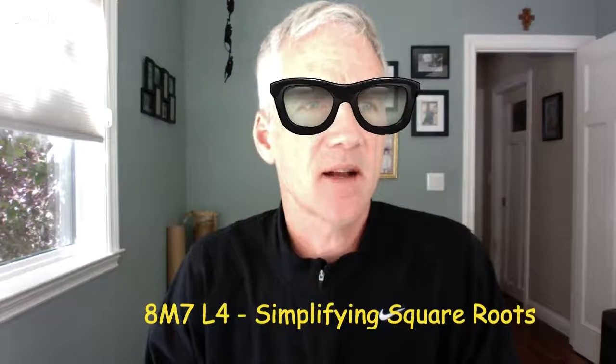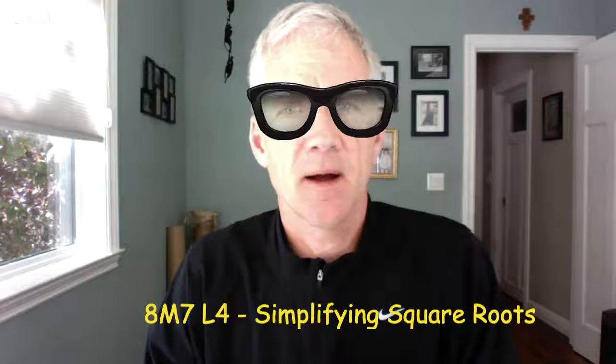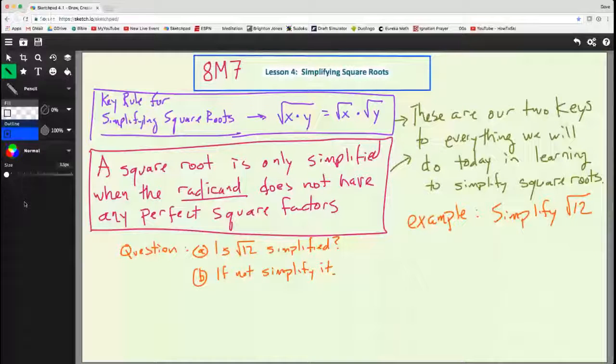Okay, let's head on over to our sketch screen and get with it. Okay, so there's two key things that you need to know for this whole lesson, and then everything else is going to be building blocks that should be very familiar. The concept of a square root is simplified when the radicand does not have any perfect square factors. We're going to talk about what that means.